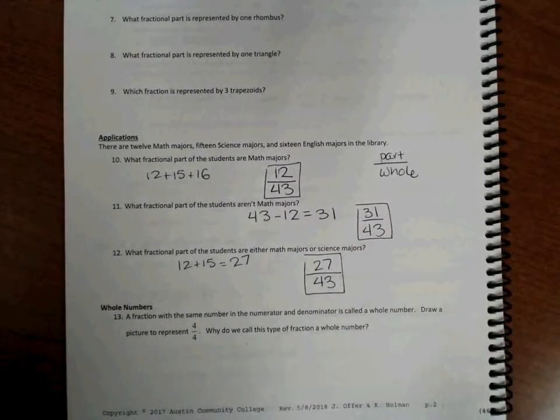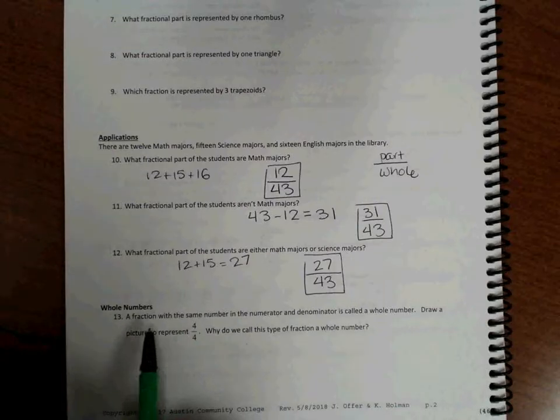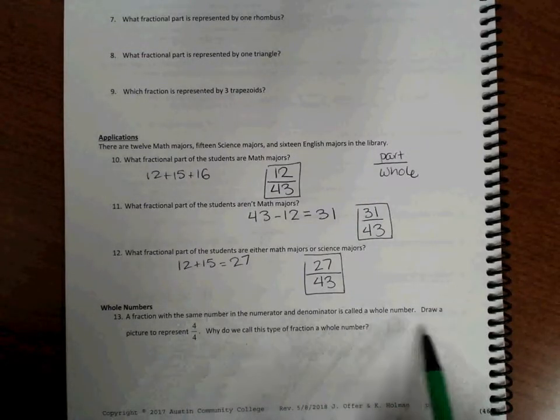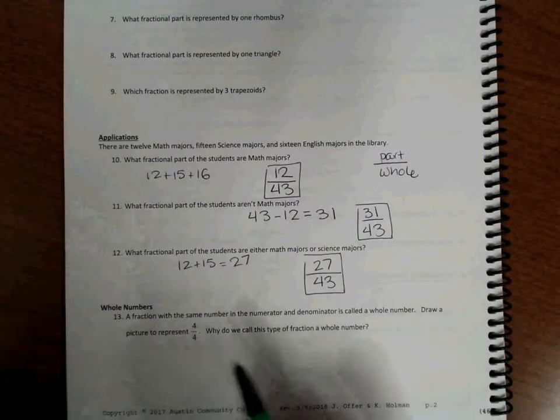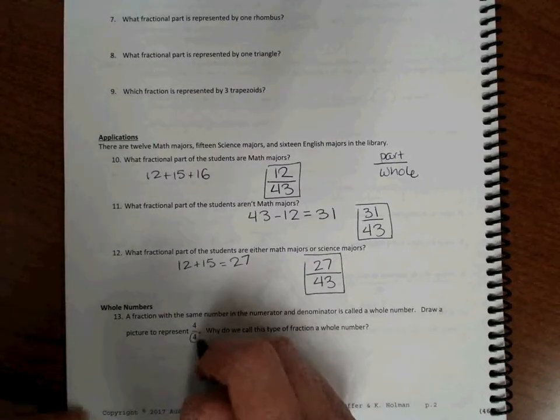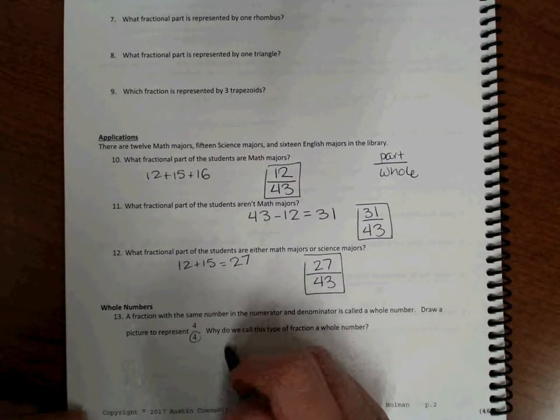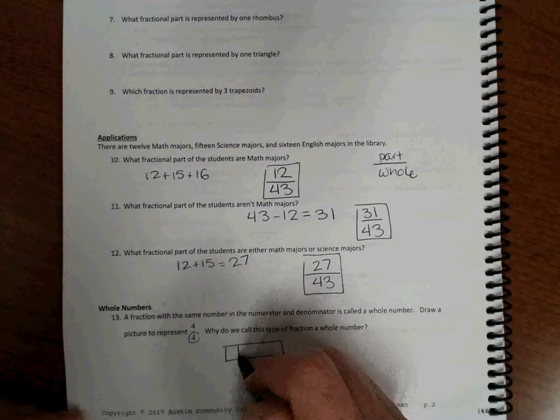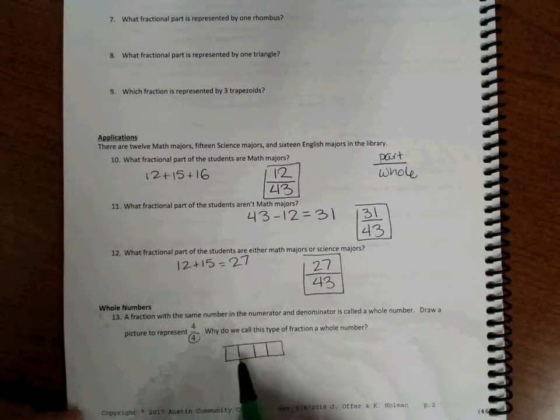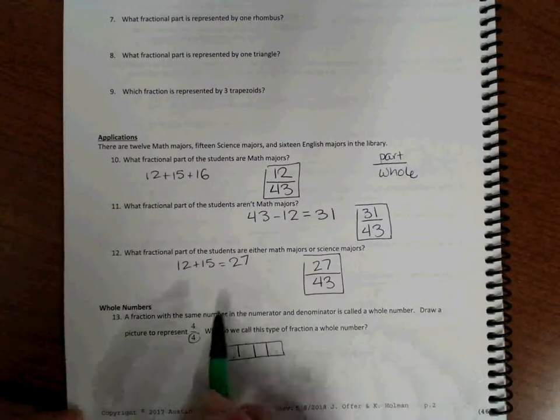Okay, moving on to whole numbers. A fraction with the same number in the numerator and denominator is called a whole number. Draw a picture to represent 4 out of 4. So this tells me how many pieces I want to have. So I want to have 4 pieces. You can draw any shape you want as long as there are 1, 2, 3, 4 pieces in there. And then the part is what I'm going to shade.